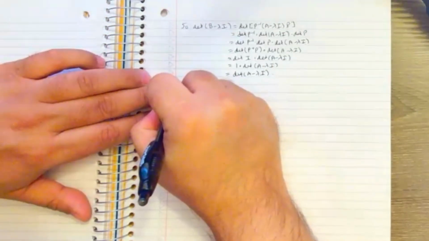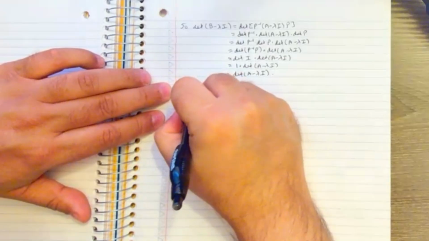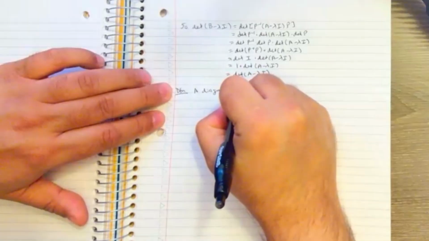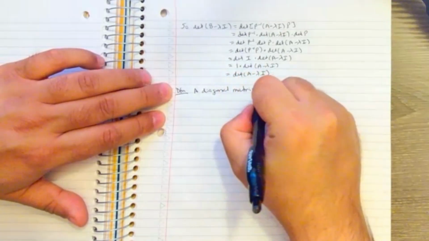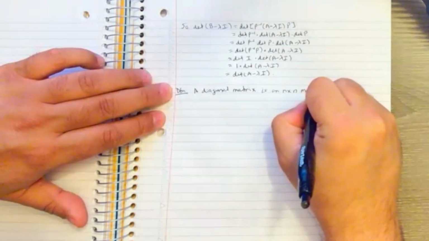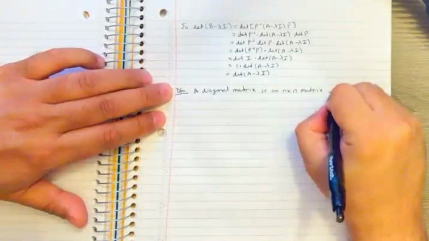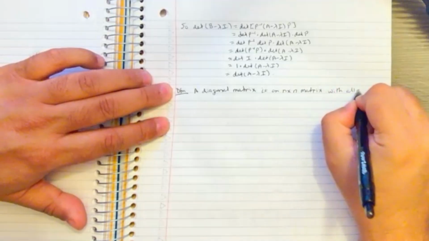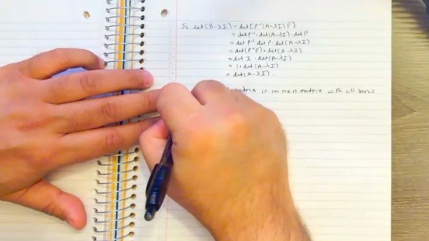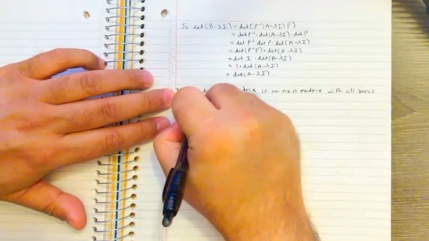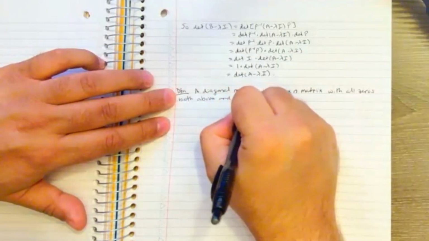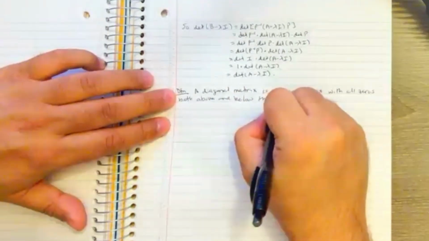Okay, new definition. A diagonal matrix is an n by n matrix with all zeros, both above and below, the main diagonal.